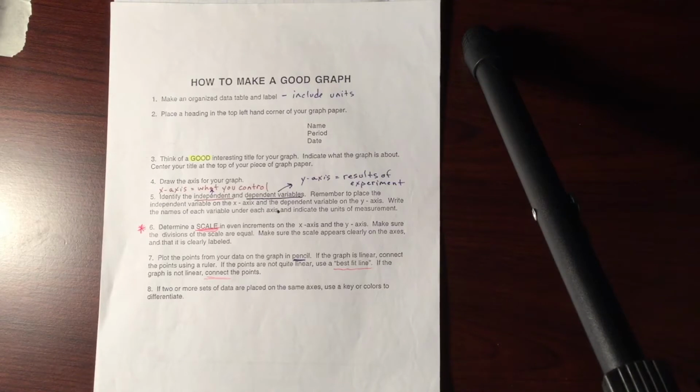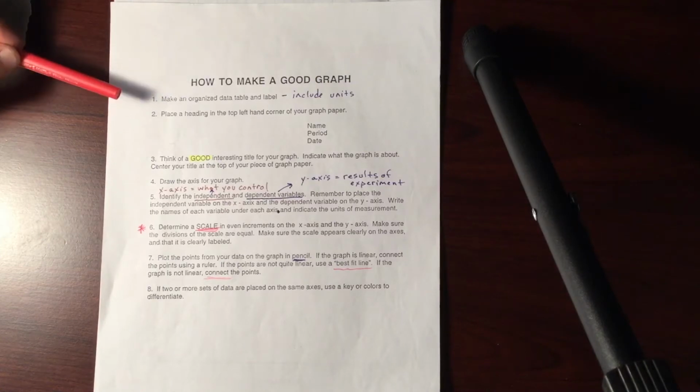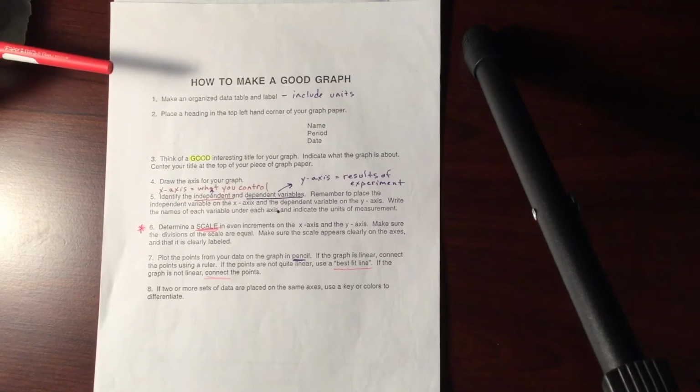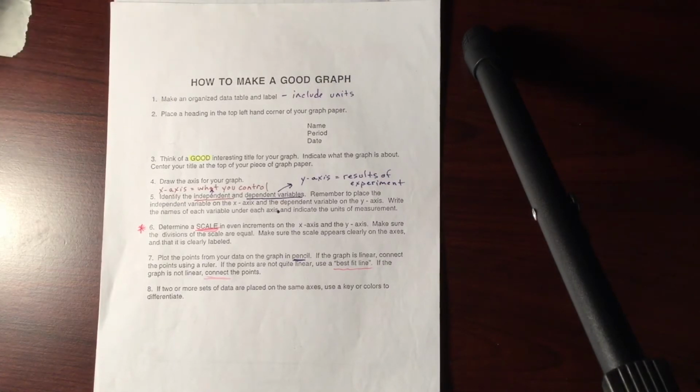So after you're done with the experiment and you've collected all of your data and you're analyzing it, one of the ways to analyze it is this: you've made your data chart and it's displayed there, easy for you to read, but now you want to display it in graph form. After you make that organized data table, you want to make sure that you label it. What's the information in that data table telling you? Make sure you have units.